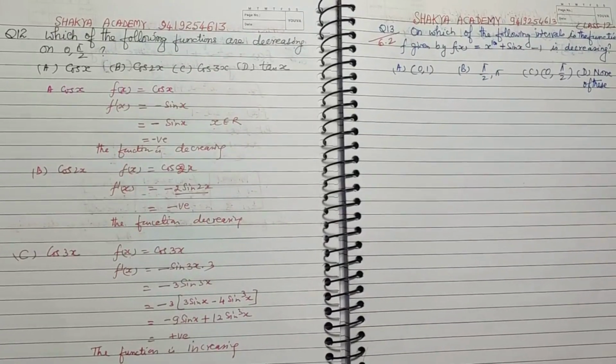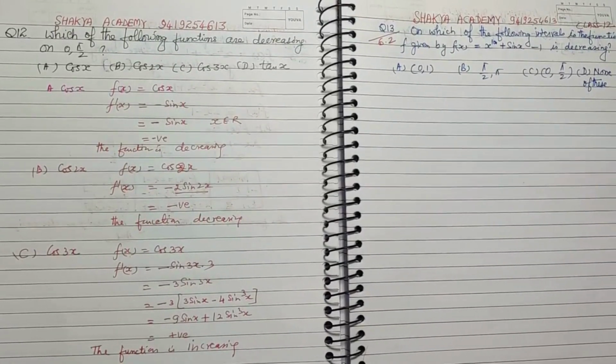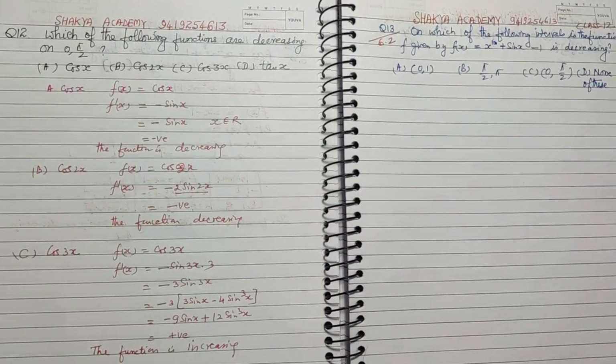Let us see, children, question number 13 of exercise 6.2, that is applications of derivative.